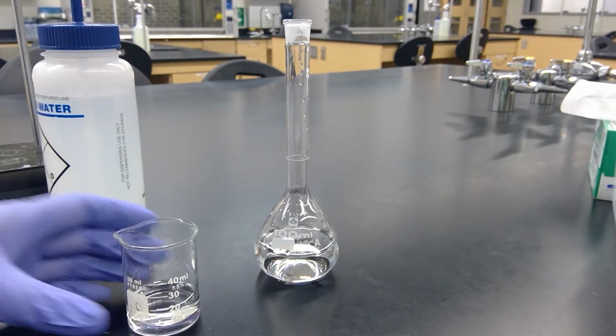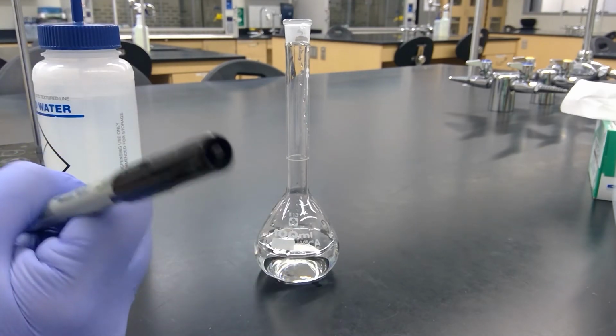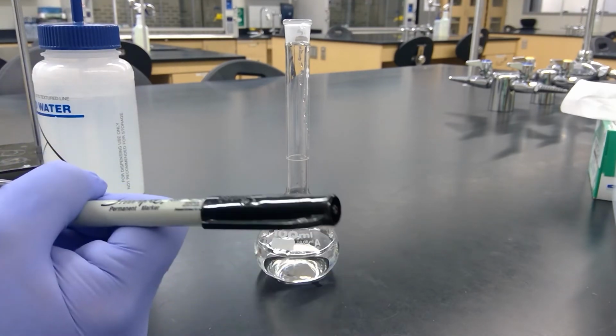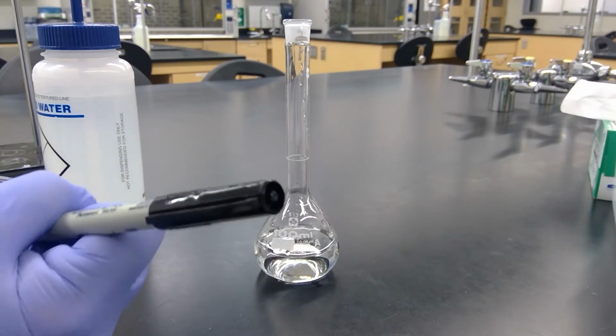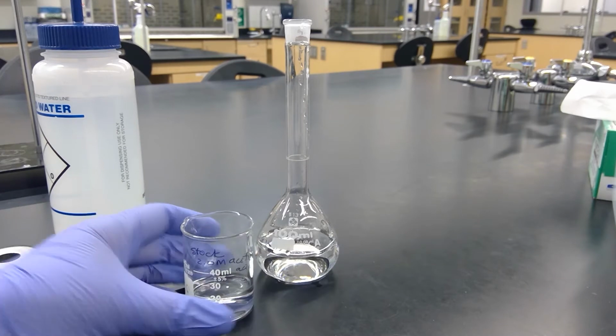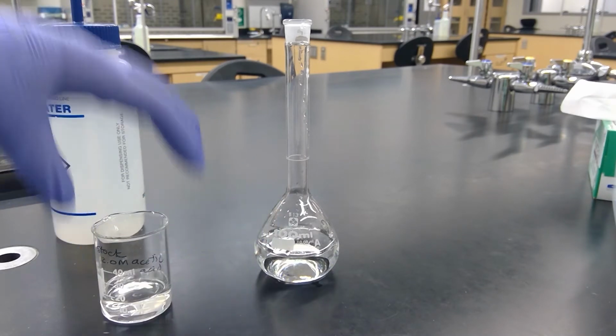So I'll label it. Because it's a clear liquid, so it looks just like water, and we might mistake it for something else.